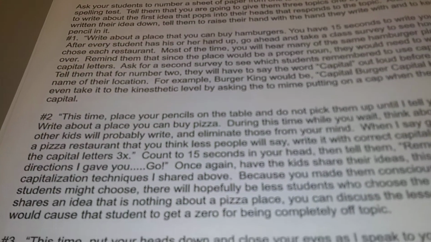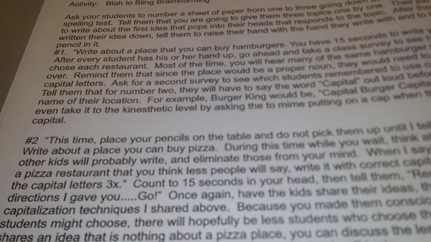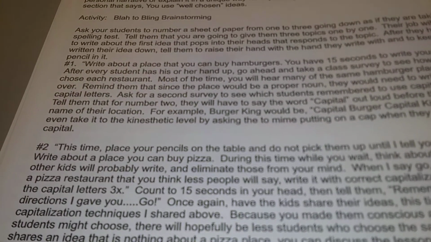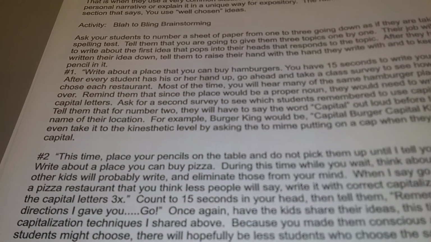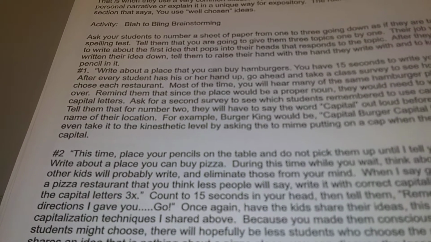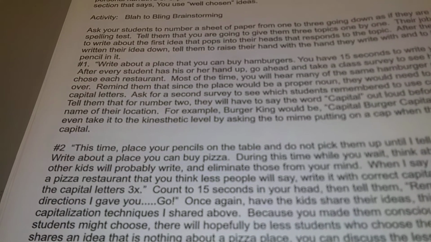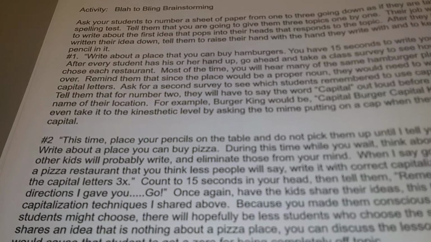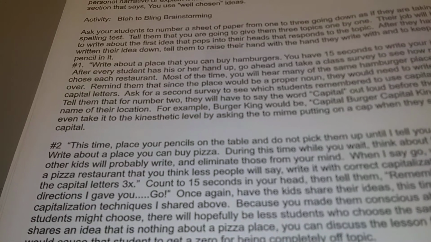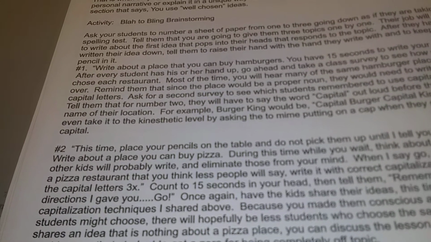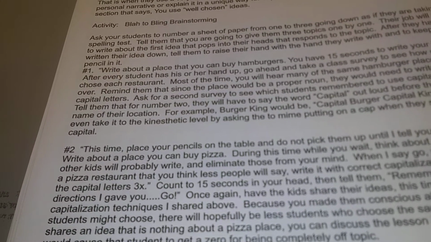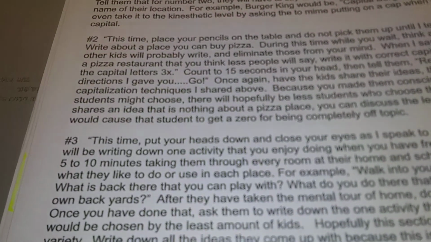The second time, you're going to tell them to put their pencil down, and don't pick it up until you tell them. All right. The question is, write about a place where you can buy pizza. Well, in order to try to have a little bit more bling, the kids are going to wait at least 10 to 15 seconds and think about what all the other kids are going to write, and then they'll finally go ahead and pick one that they think that less people write about. Okay?